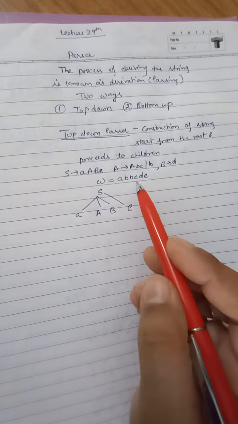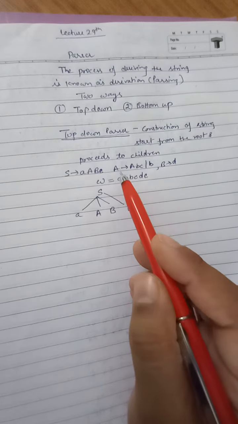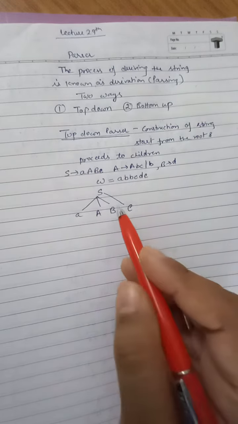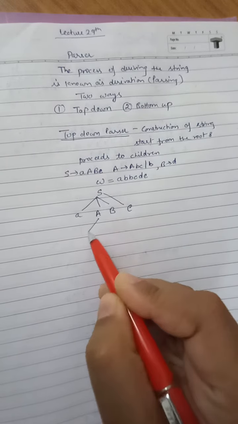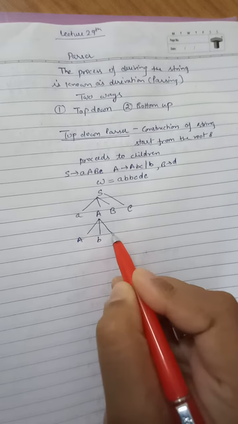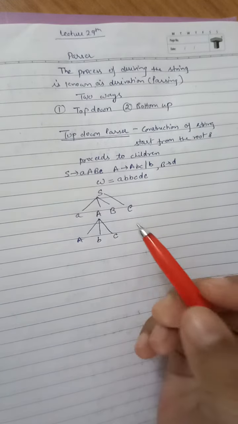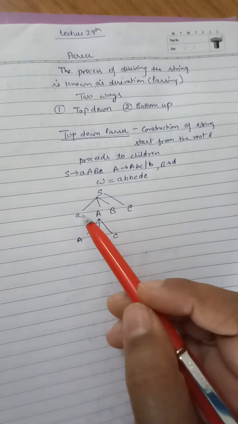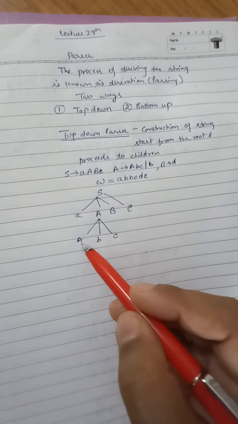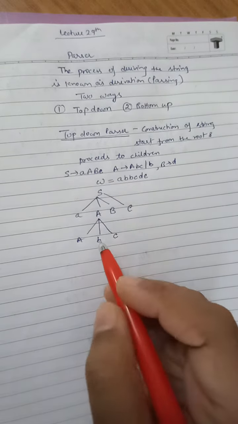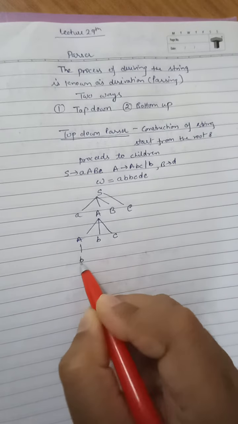So what else can we do? We know we have the production A tends to ABC, so we can write ABC here. Now what we need is A, B, B. So first A we have, second B we have, but this B we don't have, and we know A tends to B also, so we write the production A tends to B here.